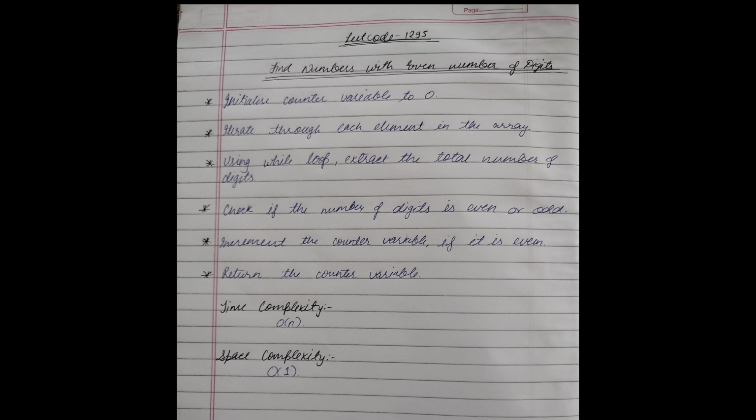For the solution approach, we will initialize the counter variable to 0 and iterate through each element in the array. Using a while loop, we will extract the total number of digits. We will check if the number of digits is even or not. If it is even, we will increment the counter variable.